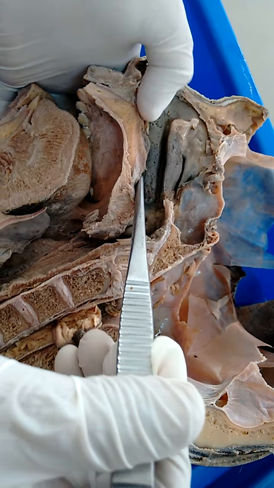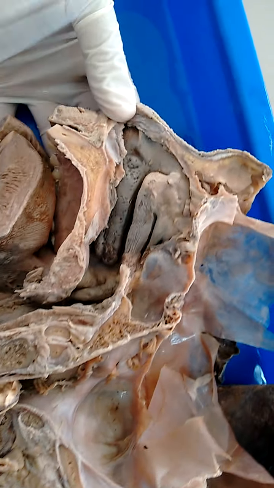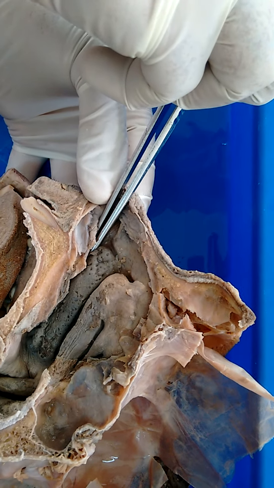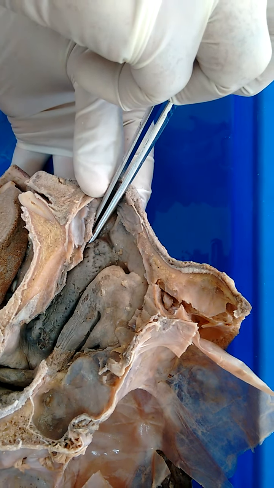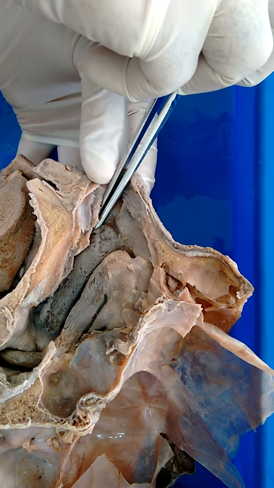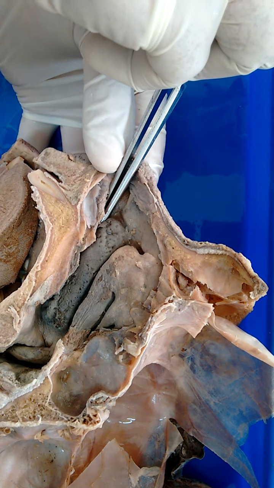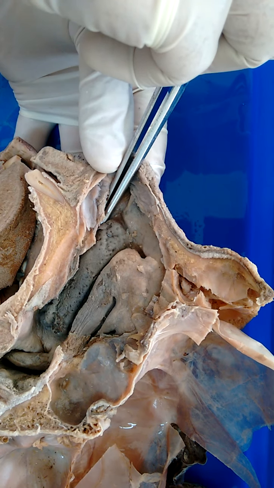And if you try to see below here, you can see this is the inferior meatus. This inferior meatus will be having an opening of nasolacrimal duct. So whatever the tear gets produced will be drained into nasal cavity by nasolacrimal duct.